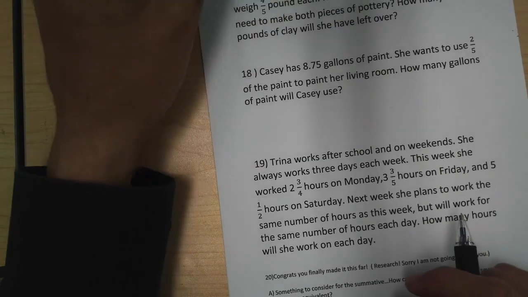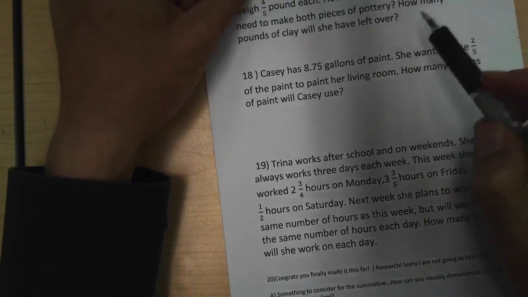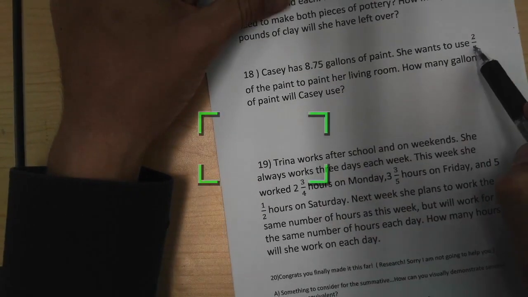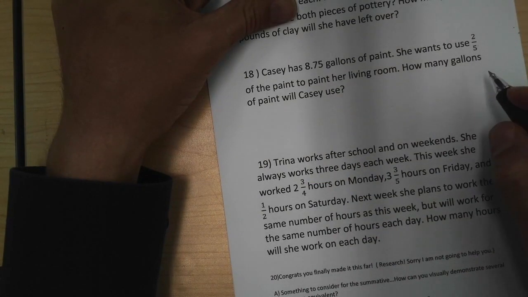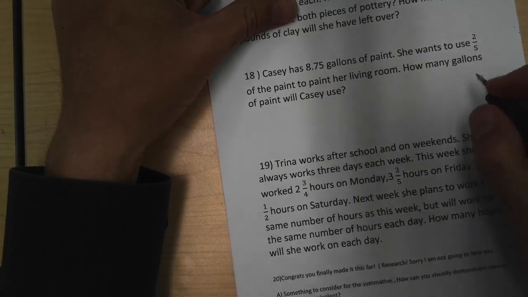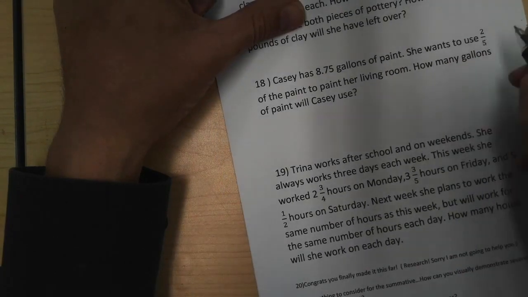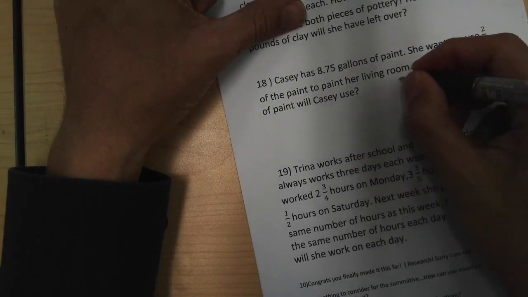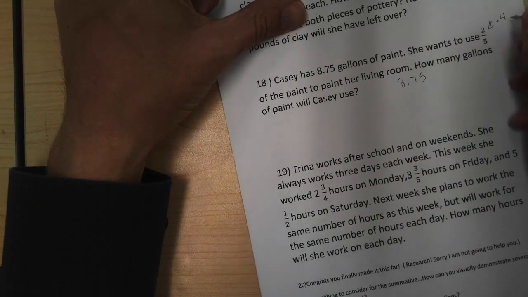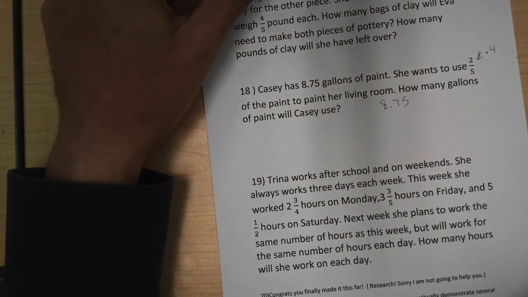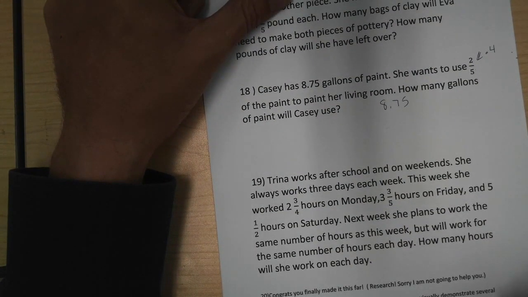So we're going to start off by converting. We have decimals and fractions here, so what we want to do is start off by converting the fraction into a decimal. So 4/10 is 0.4. All right, now, how many gallons will Casey use to paint her living room?